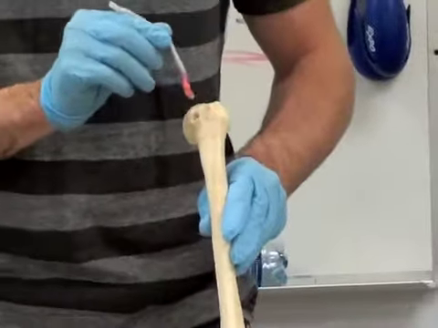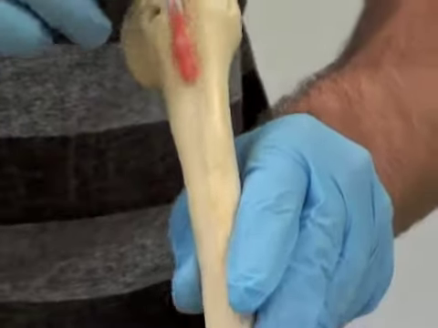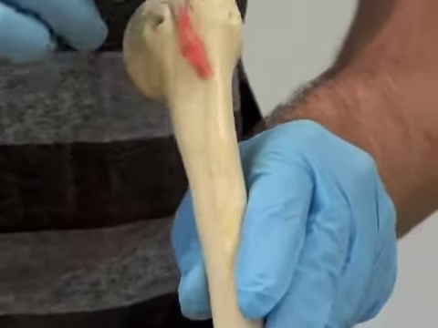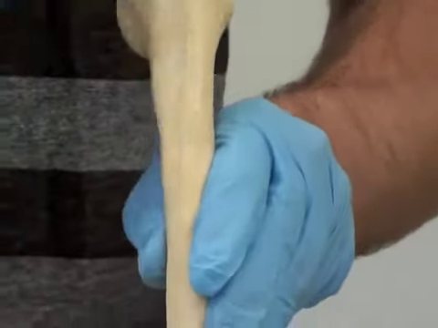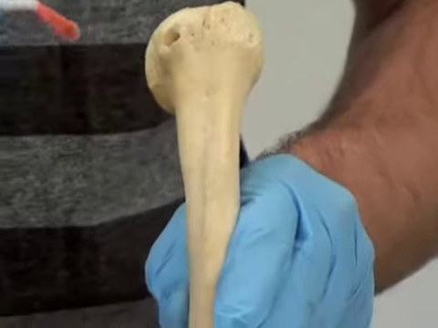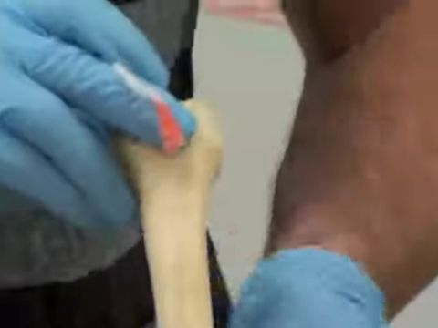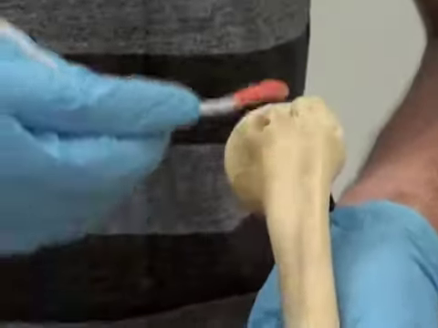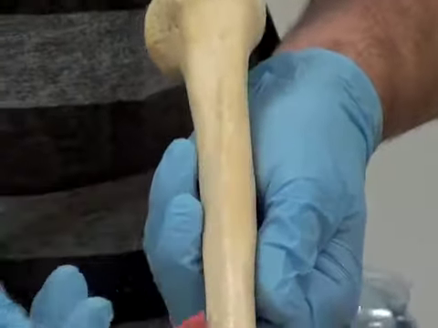Between those, we see this little groove, and this is called the intertubercular, or the bicipital groove. Bicipital referring to the biceps brachii. It'll actually go right through here. It attaches up on the acromion. So, going from the bicipital or the intertubercular groove, we continue down the body of the humerus.